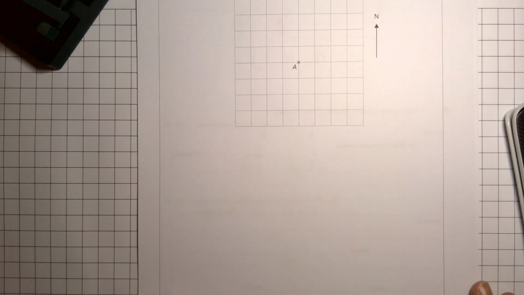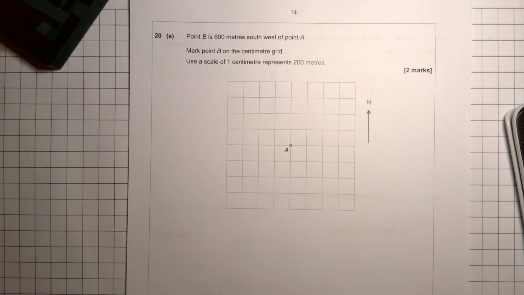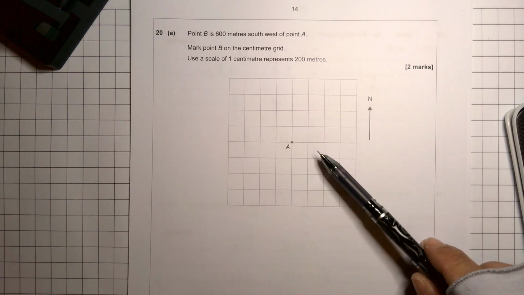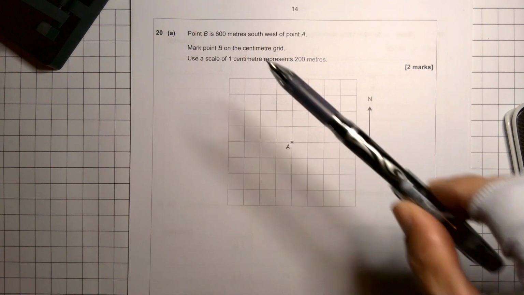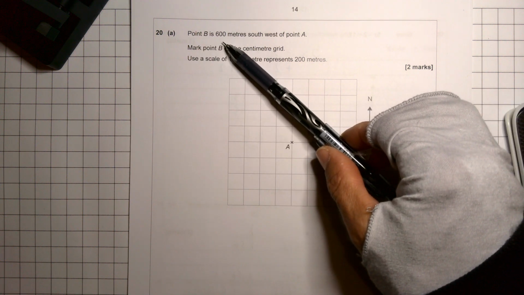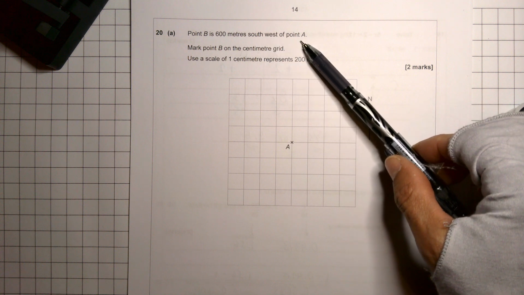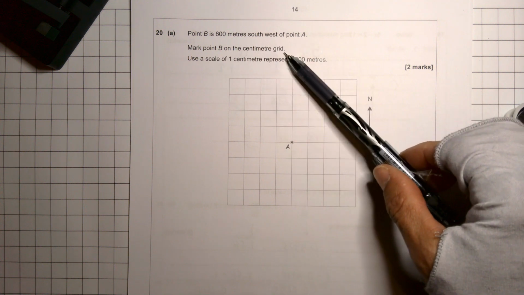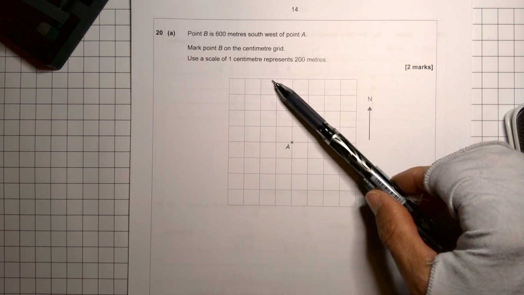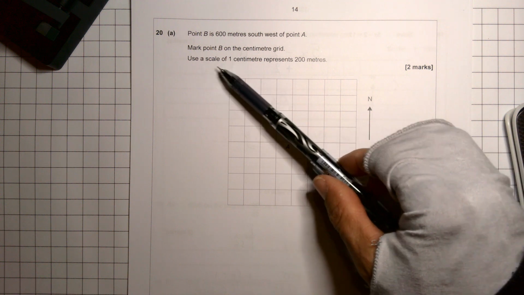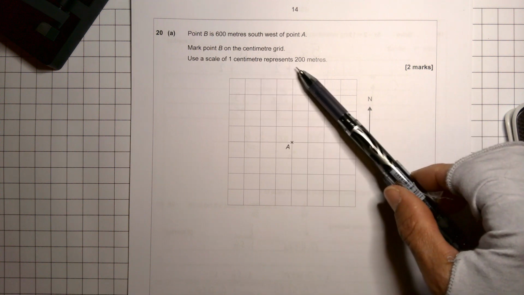Okay, we're on to question 20A, and 20A has a grid with north marked on it. Point B is 600 meters southwest of point A. Mark on B on the centimeter grid, so telling us that each of these is a centimeter, and they say use a scale where 1 centimeter is 200 meters.